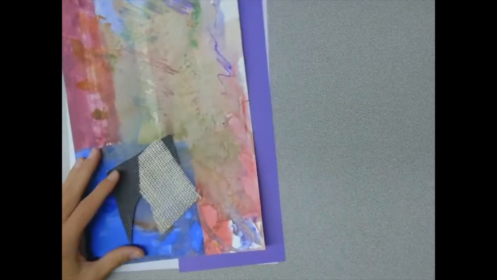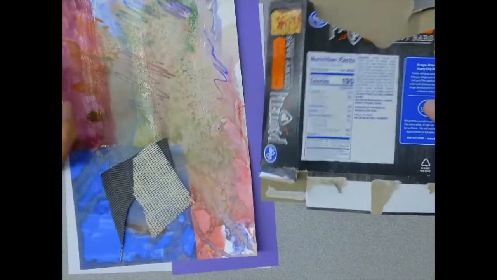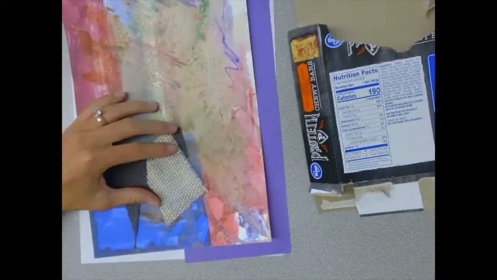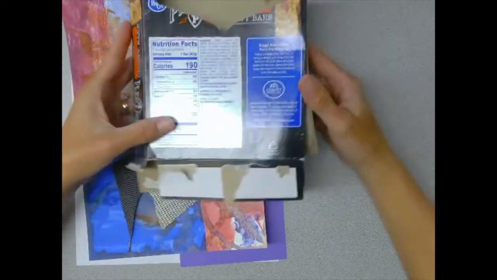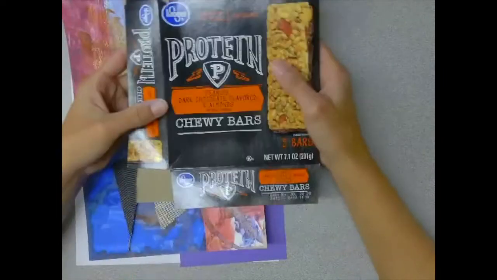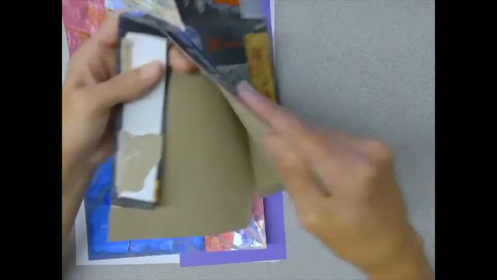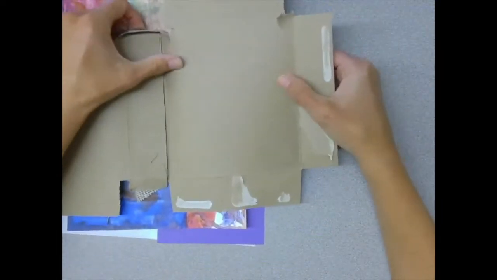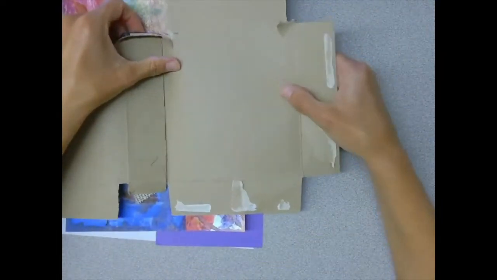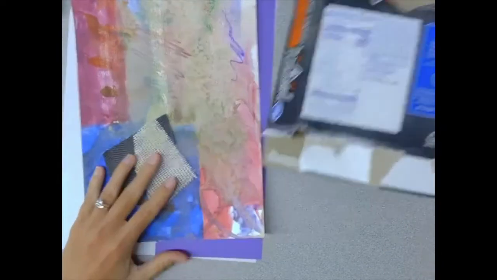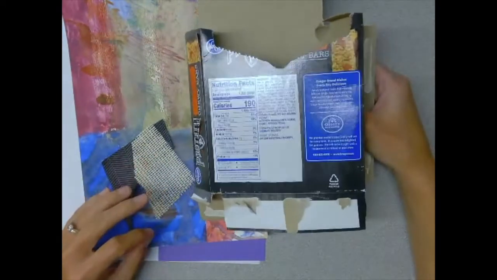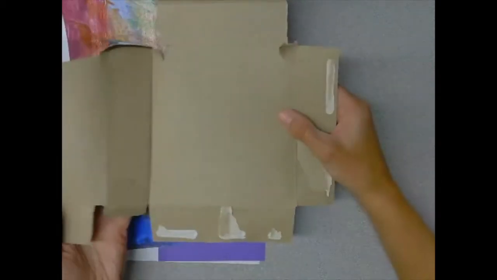You'll also need to find some sort of sturdy background that we can glue this paper and fabric and stuff to. So I'm using an old box from some protein bars, and you can just take it apart because this is really nice and sturdy material. It needs to be something pretty sturdy because if we're going to glue a bunch of things onto it, we want it to be able to hold all that stuff.